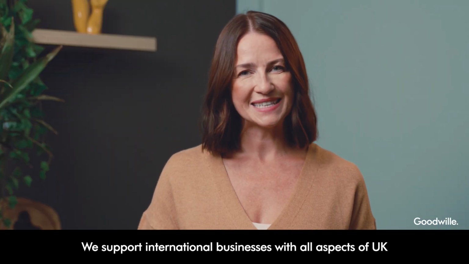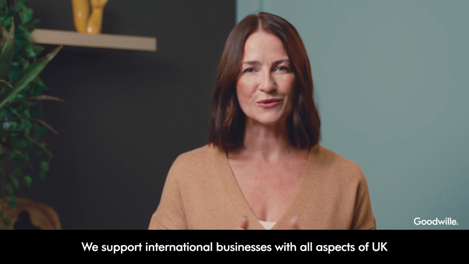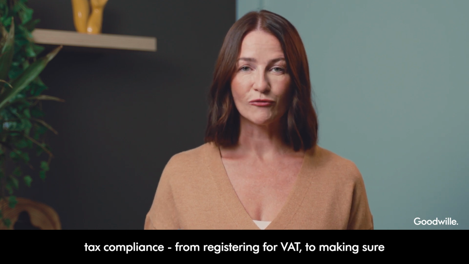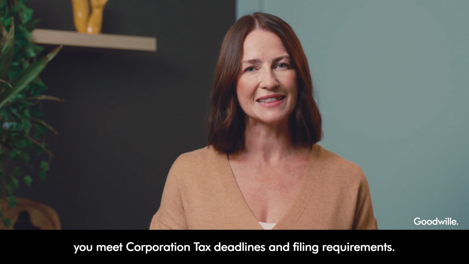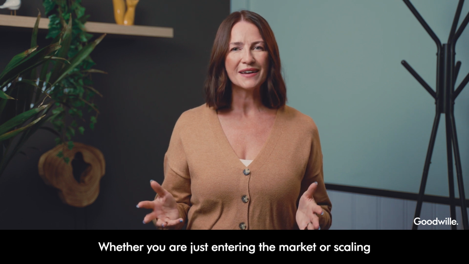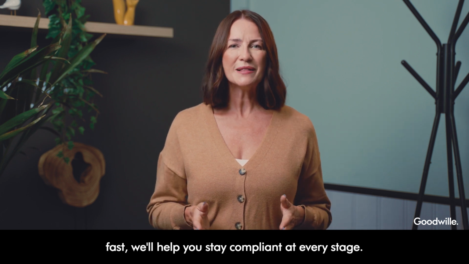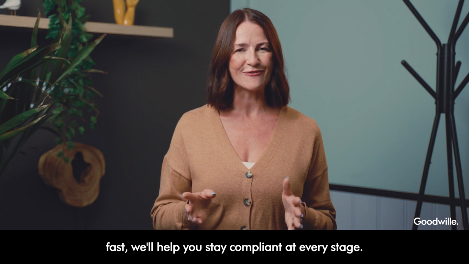We support international businesses with all aspects of UK tax compliance, from registering for VAT to making sure you meet corporation tax deadlines and filing requirements. Whether you're just entering the market or scaling fast, we'll help you stay compliant at every stage.